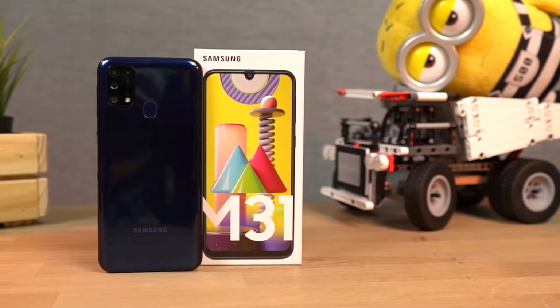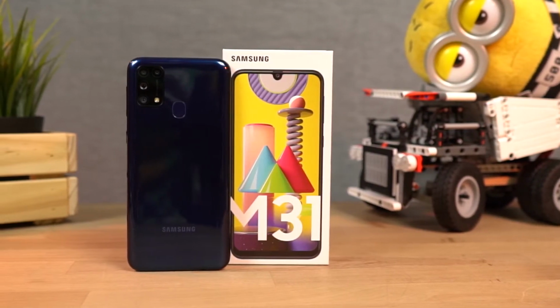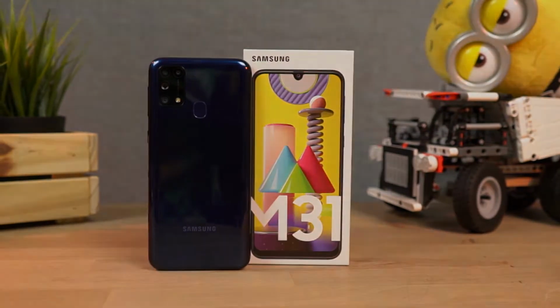Hey there guys, here's Unknown from Notion Hub, and in this video, I'm going to show you the most important tips and tricks for Samsung Galaxy M31.